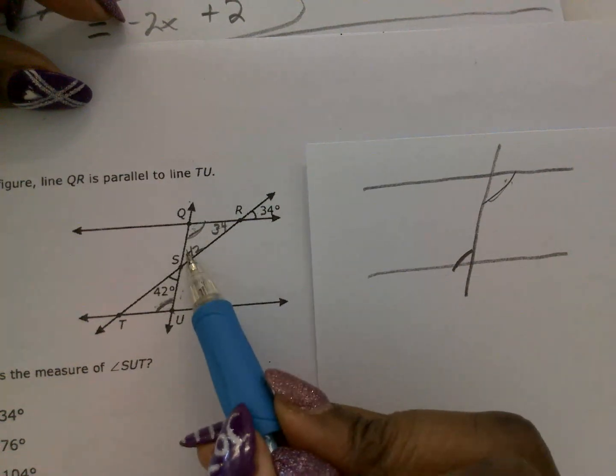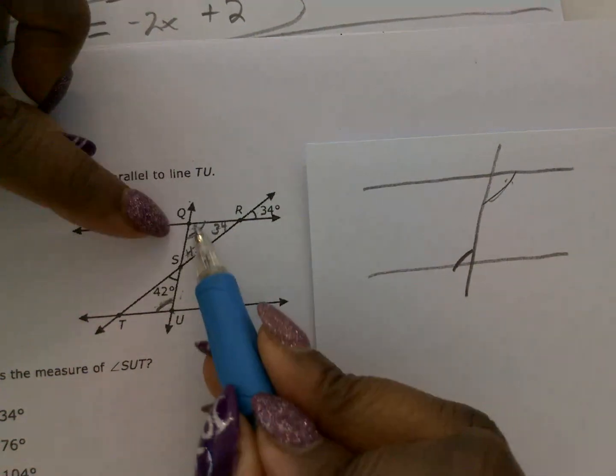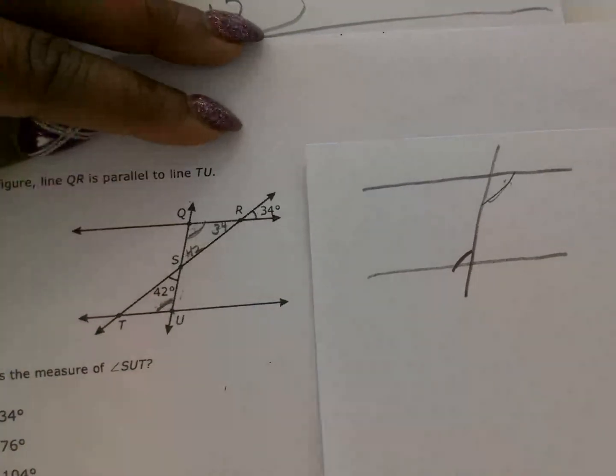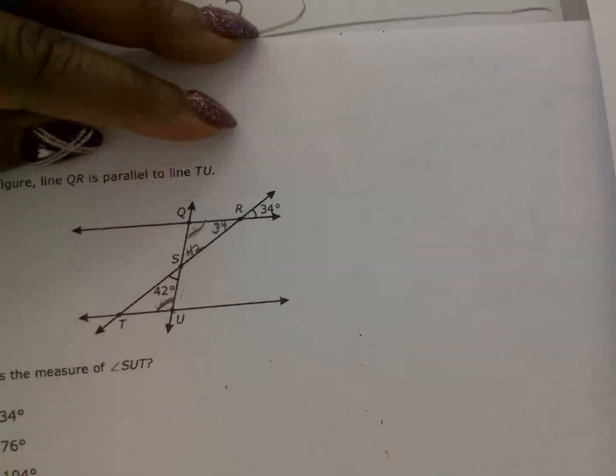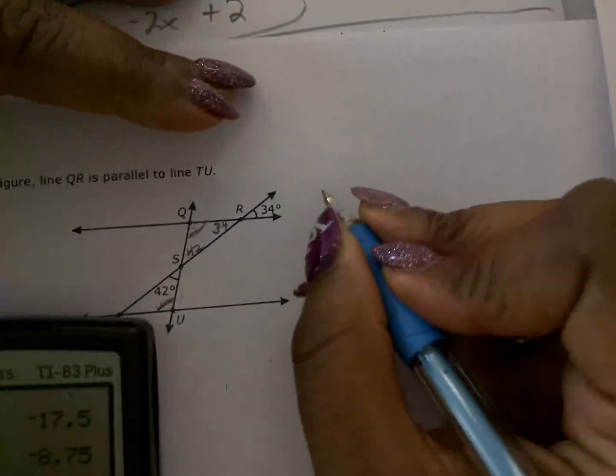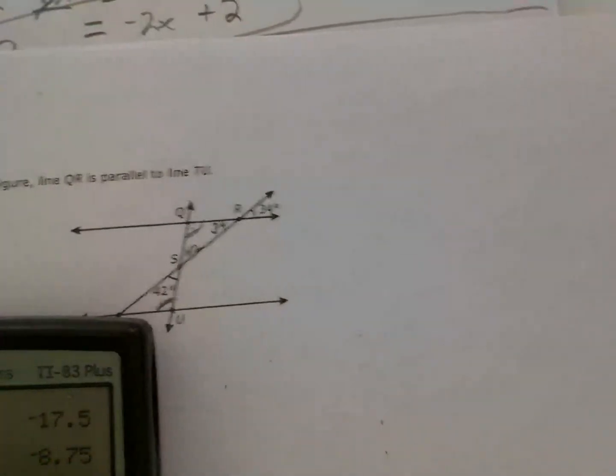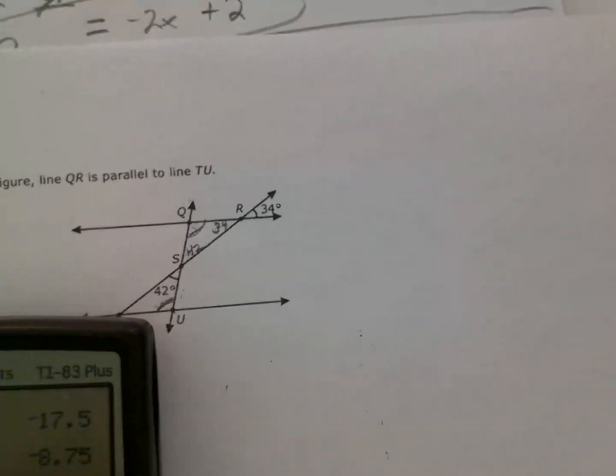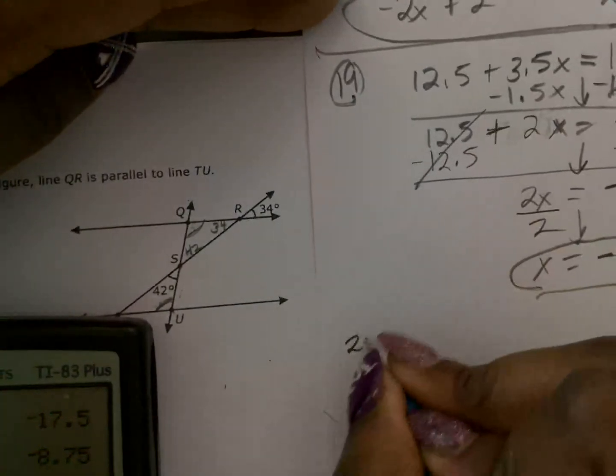triangle add up to 180. So let's add these two together and then subtract it from 180. We have this is 20.